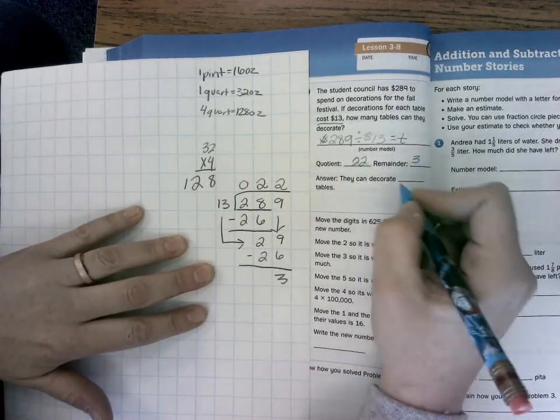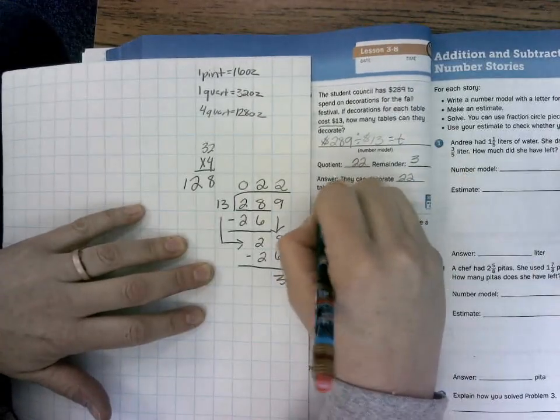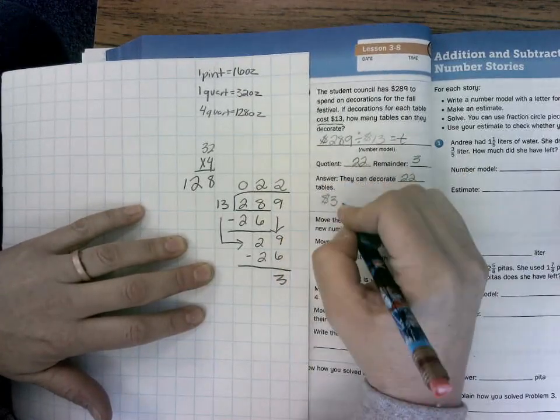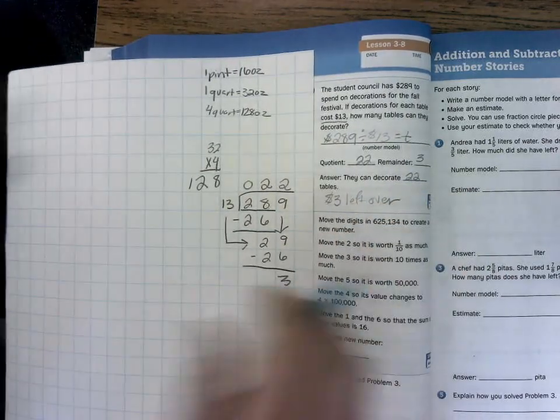We can decorate 22 tables and have $3 left over that we can't do anything with.